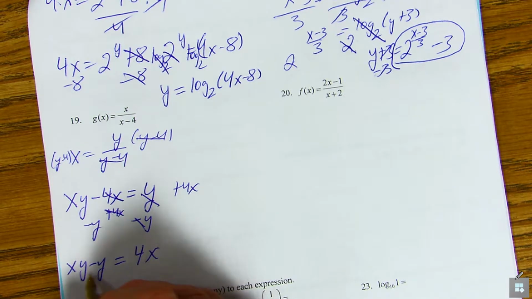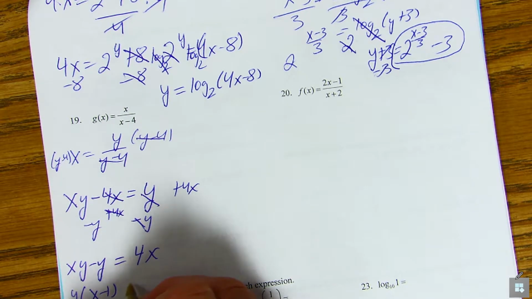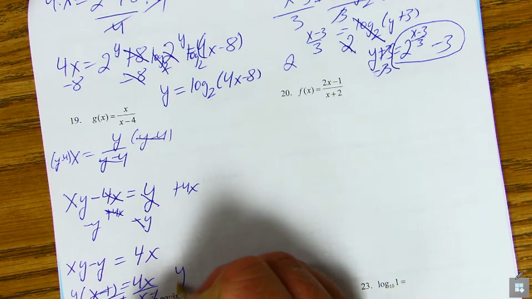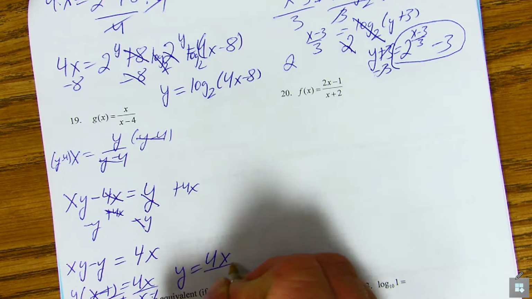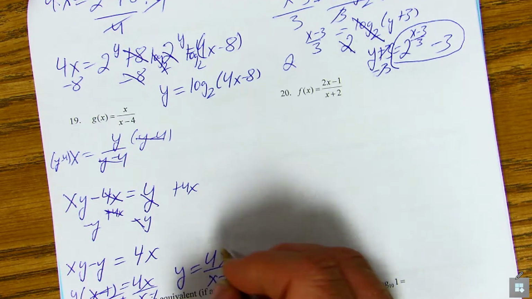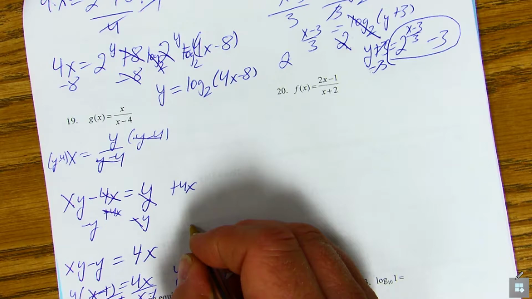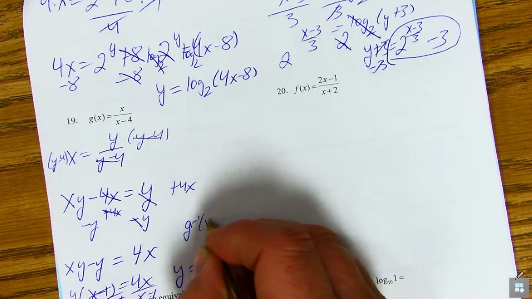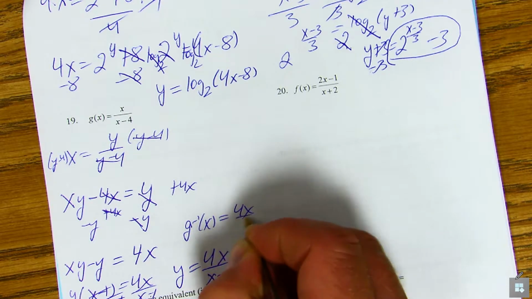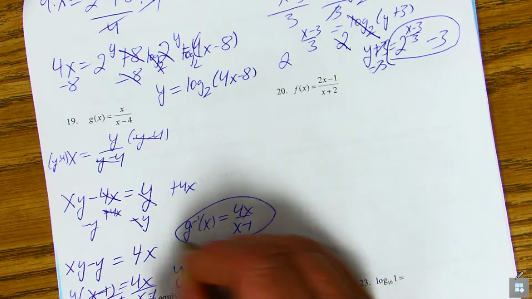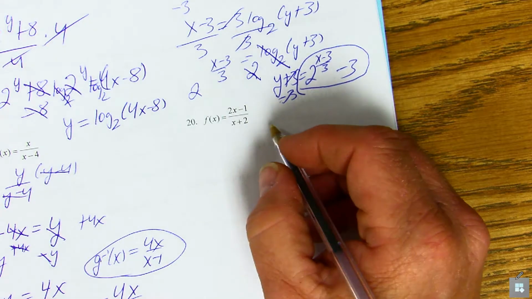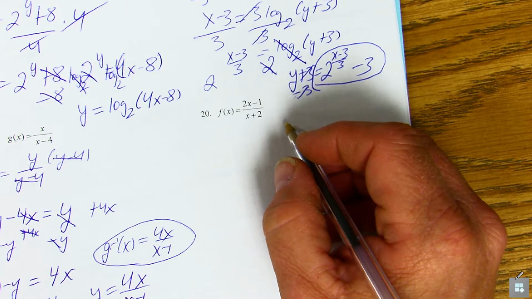Factor out the y. That gives me y times x minus 1 equals 4x. Divide by x minus 1. It's going to give me y equals 4x over x minus 1, and there's my inverse. So g inverse of x equals 4x over x minus 1. Done.